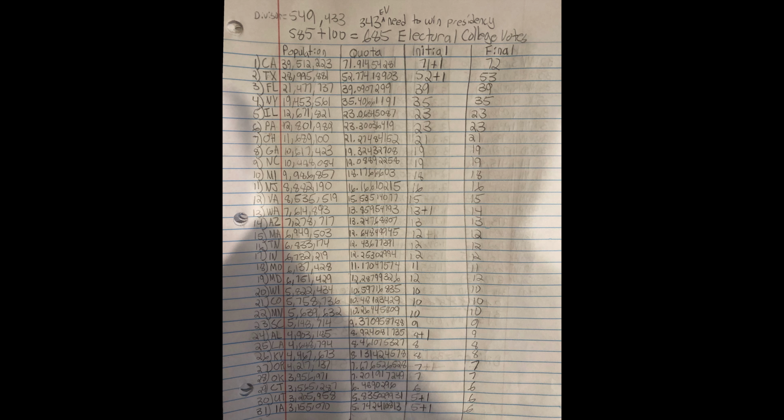The state of Washington, with its final apportionment, got one additional seat, which increased their size to 14 representatives. Arizona increased to 13 representatives. Massachusetts increased to 12 representatives. Tennessee increased to 12 representatives. Indiana increased to 12 representatives. Missouri increased to 11. Maryland increased to 12. Wisconsin increased to 10. Colorado increased to 10 representatives.